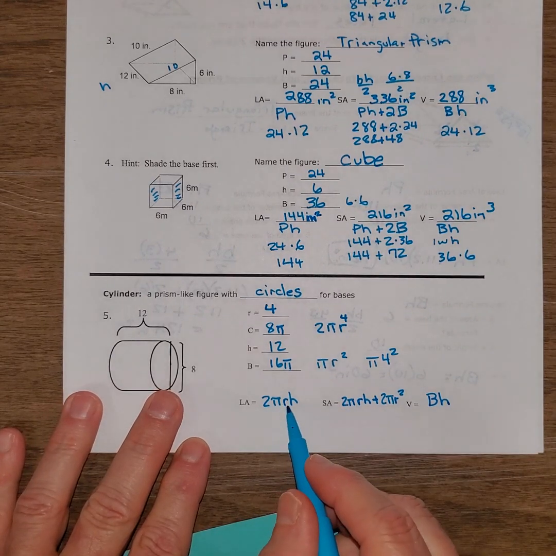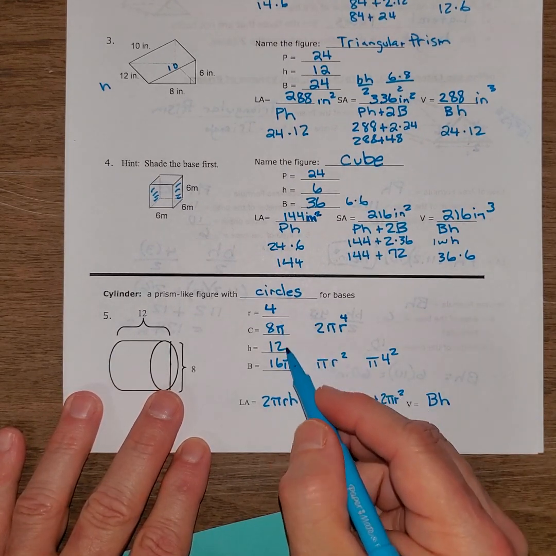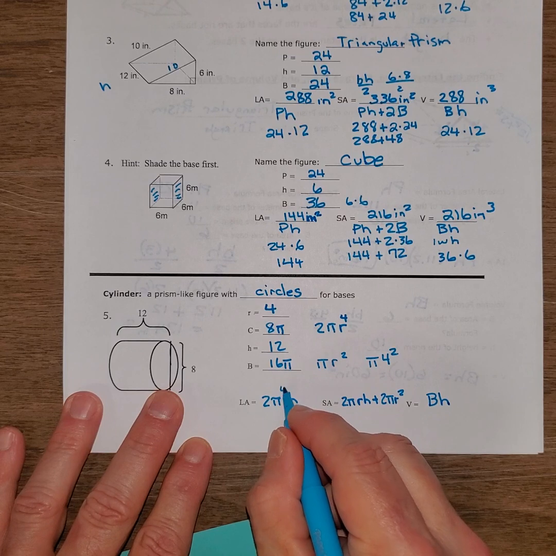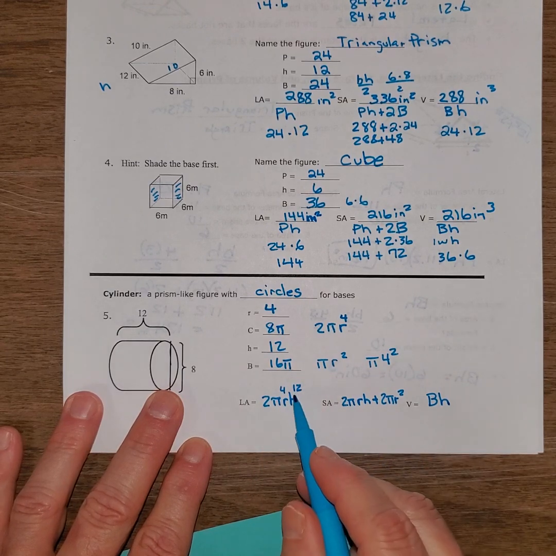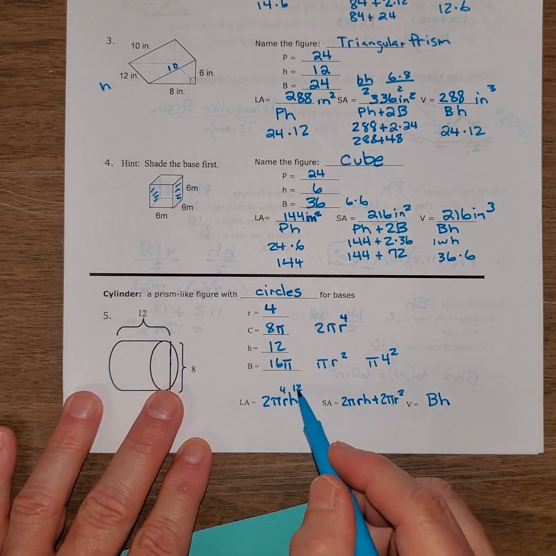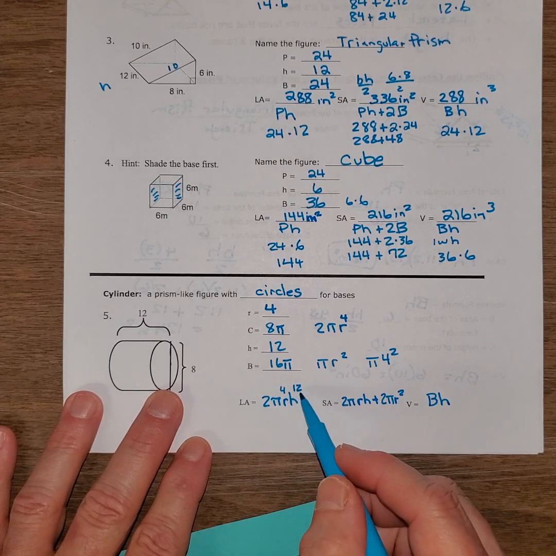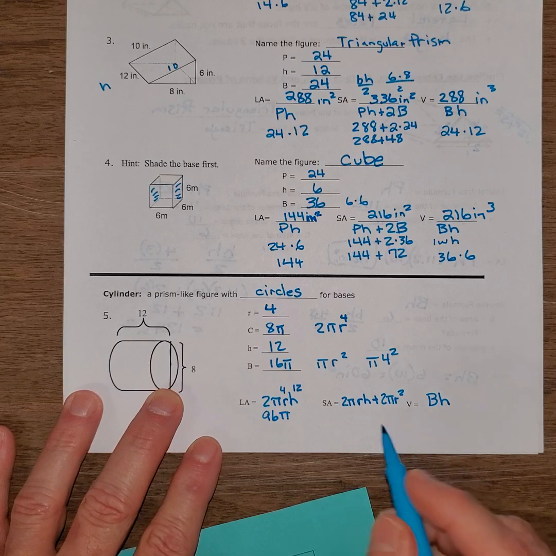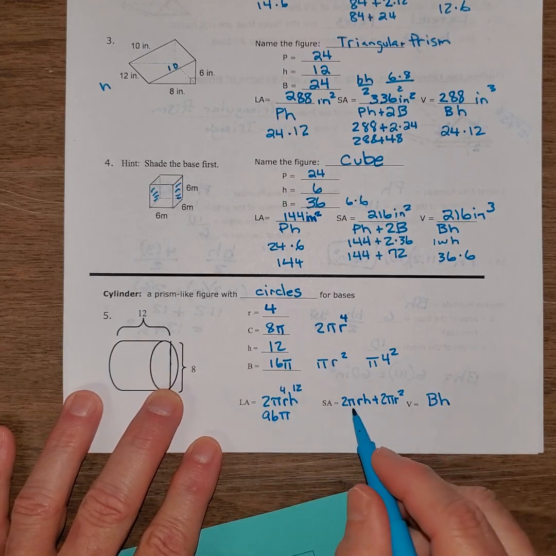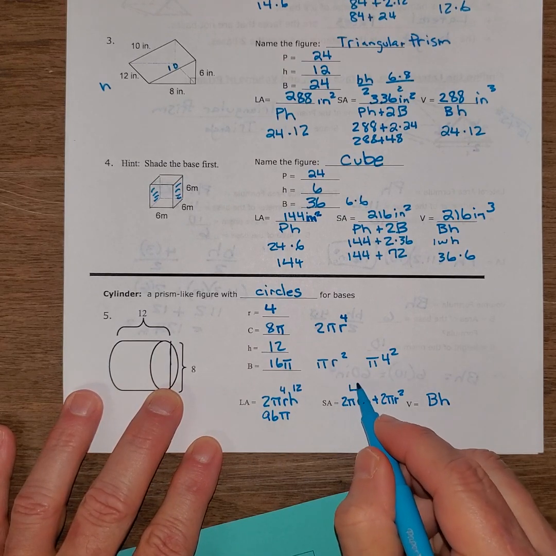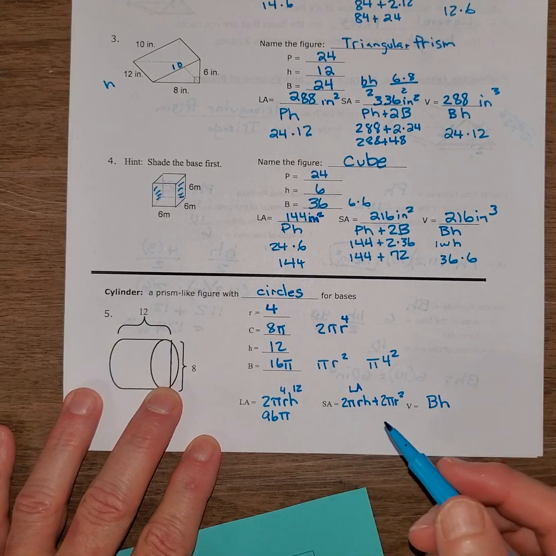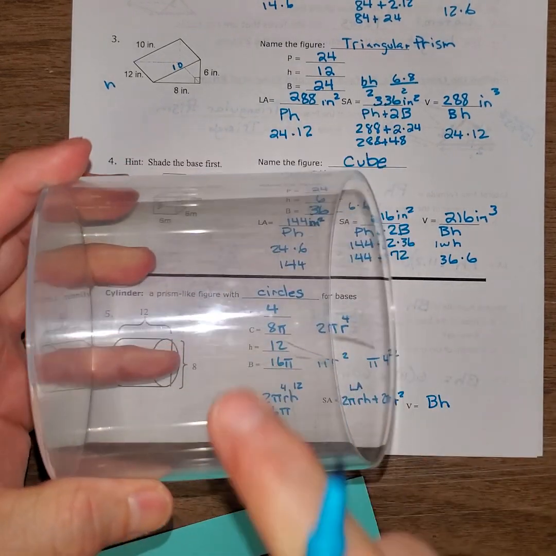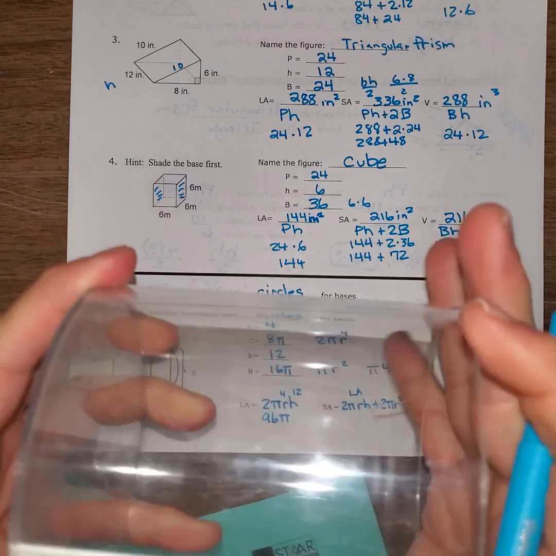So let's plug them in. We need an r and an h, so that's a 4 and a 12. I'm going to put that 4 right there and a 12 right there. These are all stuck together, so they're multiplied. 12 times 4 is 48, times 2 is 96. So this is 96 pi. This is the lateral area part, the very first part, which is the part around here, not including the circles on the ends.